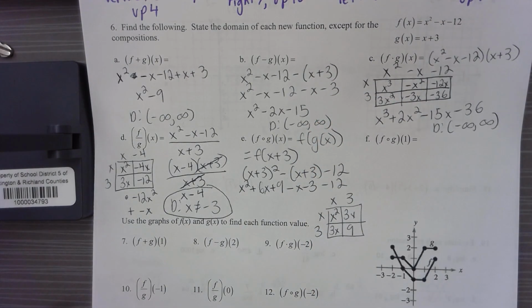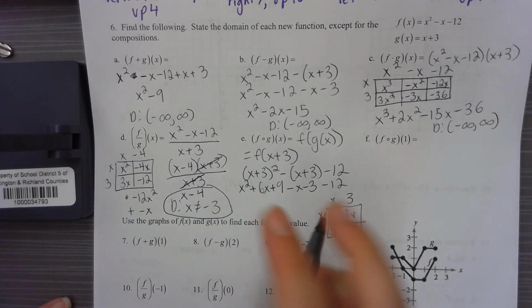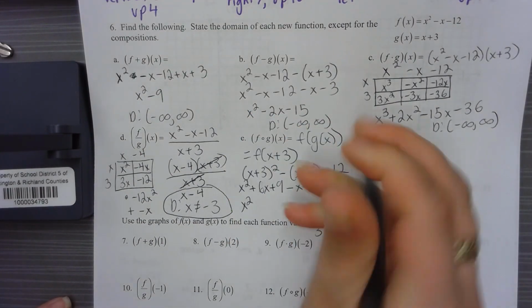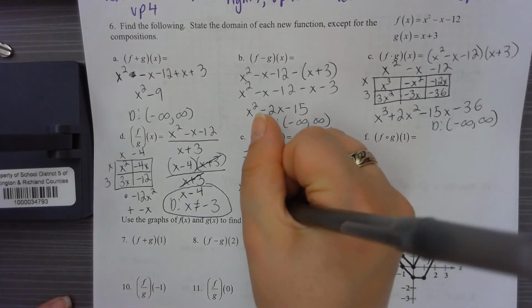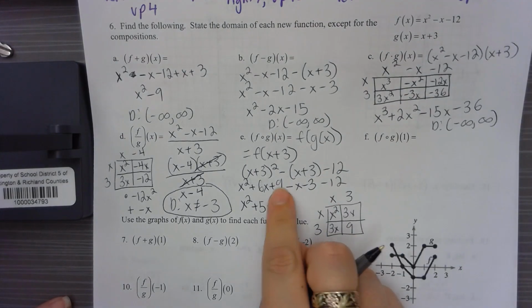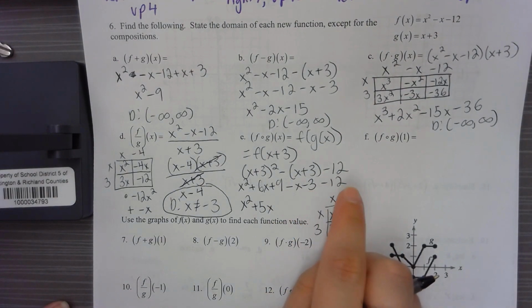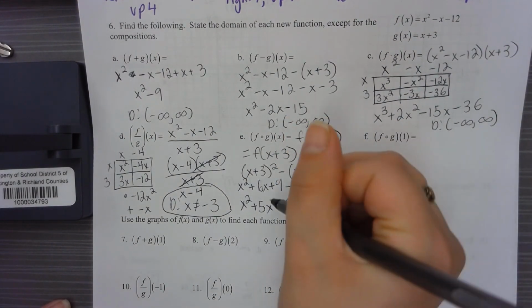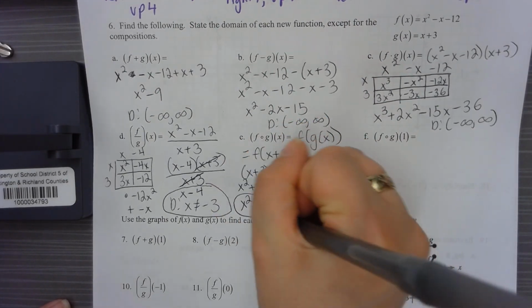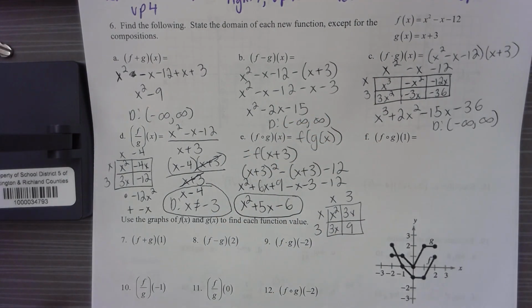And then we just combine our like terms. The x squared can't be combined with anything, so we'd bring that down. The 6x and the negative x would give us 5x. And then 9 minus 3 is going to be 6, minus 12 is going to be negative 6. You do not need to factor it, and it's also a composition, so you don't need to state the domain.